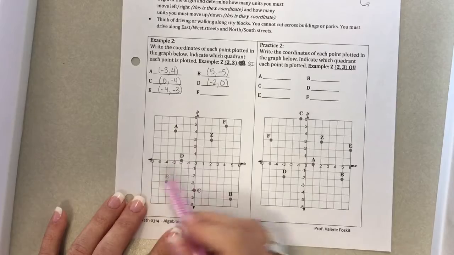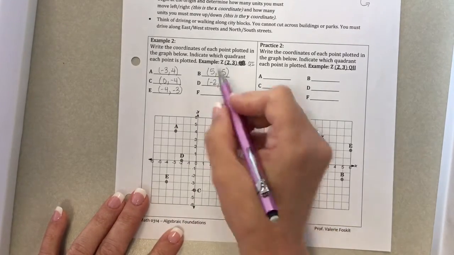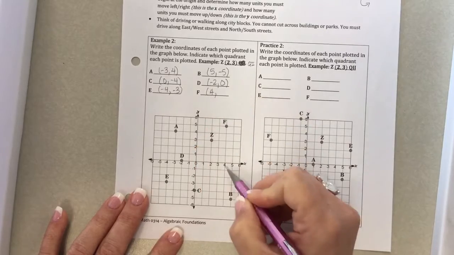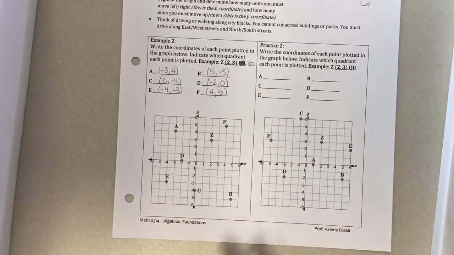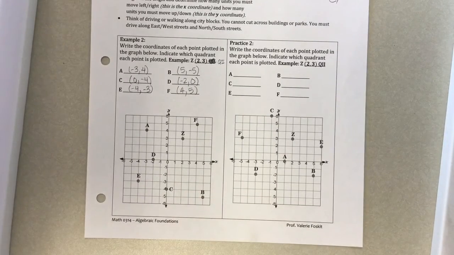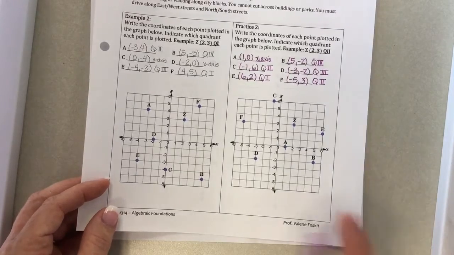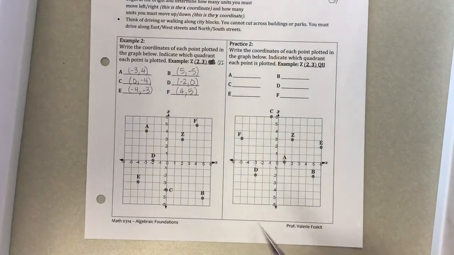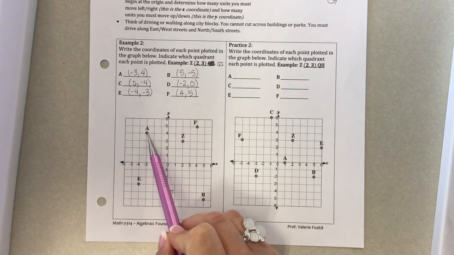And again, notice the positives and the negatives. To get to F, we went right 4 and then up 5. Okay, now you try the right side. Here are the answers. Notice that we also noted the quadrants. So the point -3, 4, or A, is in quadrant 2.